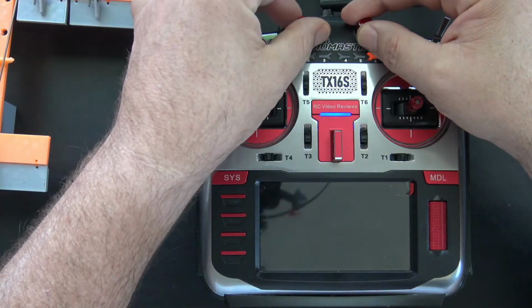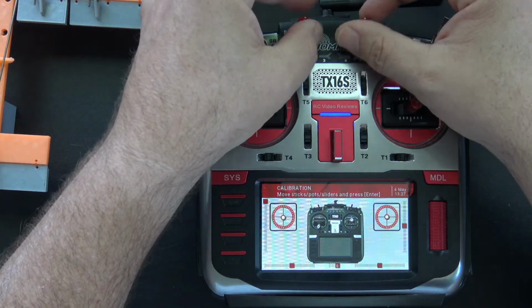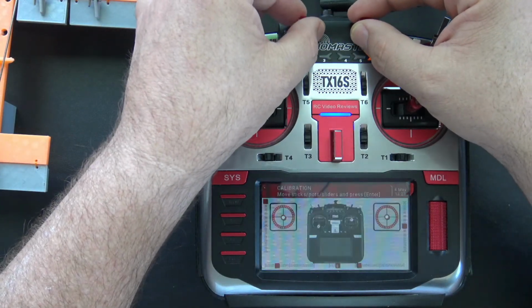The reason the screen went dark is because I have a screen brightness on my right slider. So don't worry about that. That's just a global function doing that.